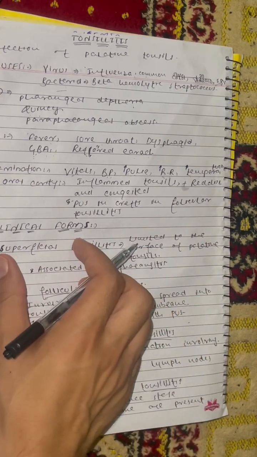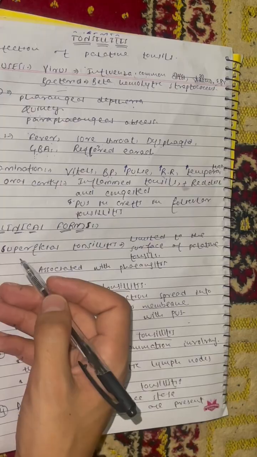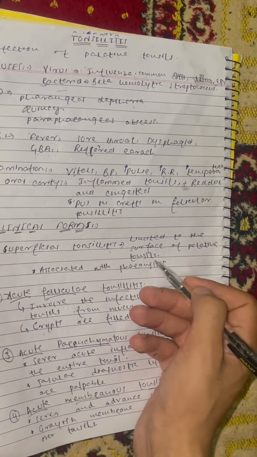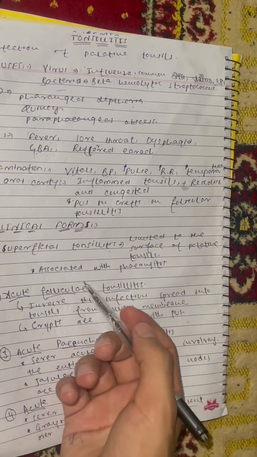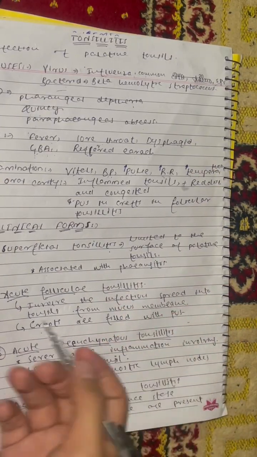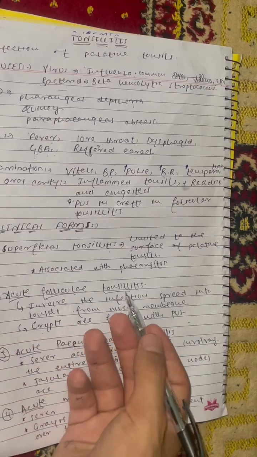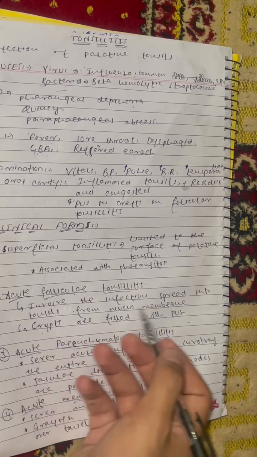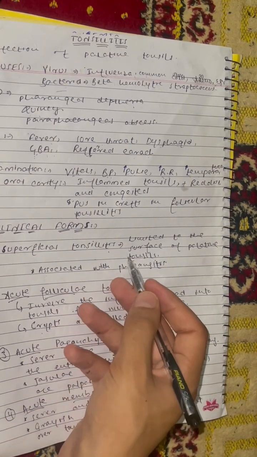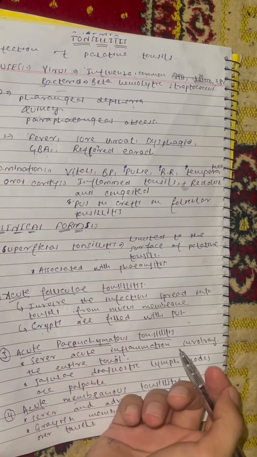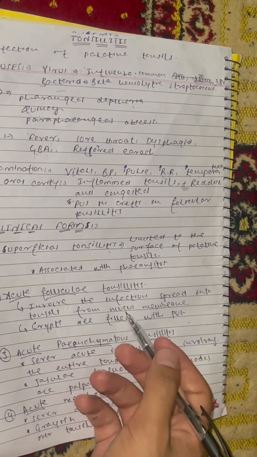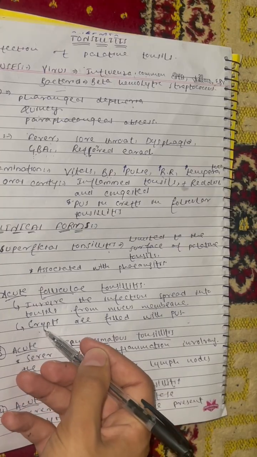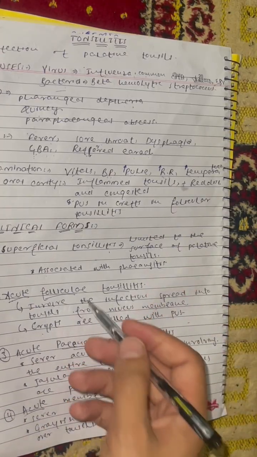Now let's come to different clinical forms of tonsillitis. So the first one is superficial tonsillitis, which is limited to the surface of the palatine tonsils only, and it is basically associated with pharyngitis, right? Then comes acute follicular tonsillitis. So it involves the infection spread into the tonsils from the mucous membrane. Earlier in superficial tonsillitis, there was only mucus involvement, but in this case, infection is spread into tonsils also from the mucous membrane, right? And crypts are filled with pus in this case, right?